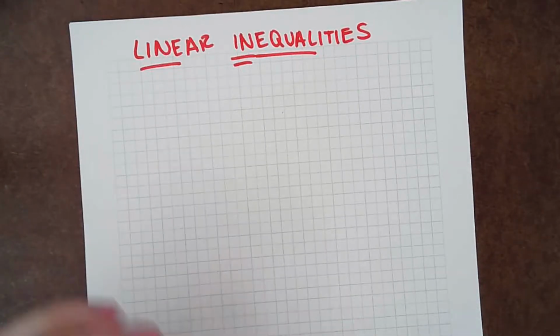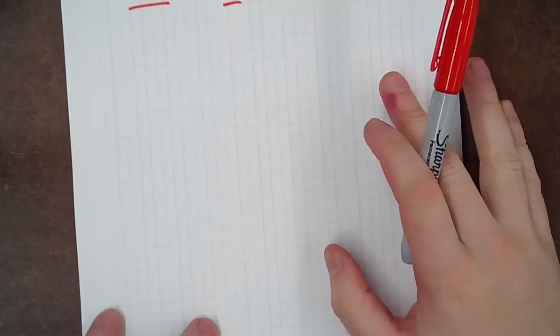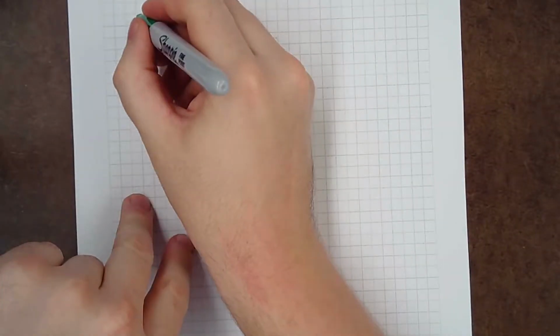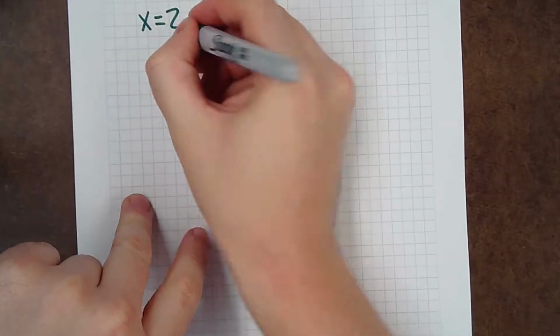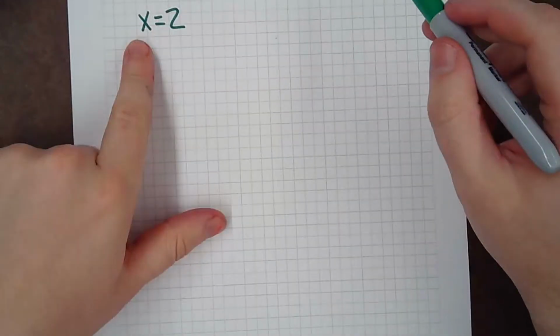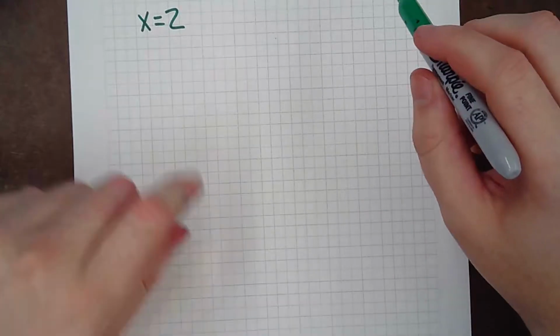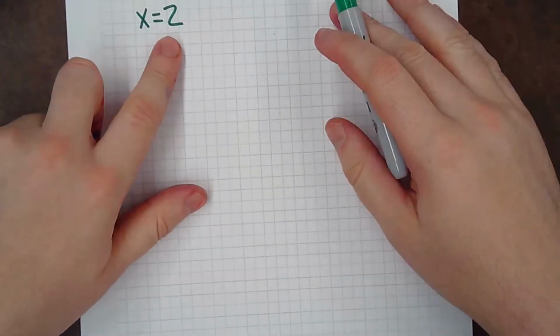So before we get into those, let's talk about some linear equalities to start out, right? The good old linear equalities that we are used to. So let's do one. How about x equals 2, right? That's an equality. It's linear because x is only to the first power, no squares or square roots here or anything crazy. So x equals 2.